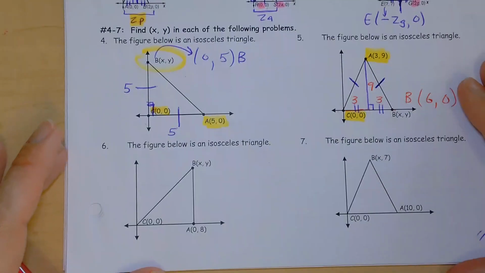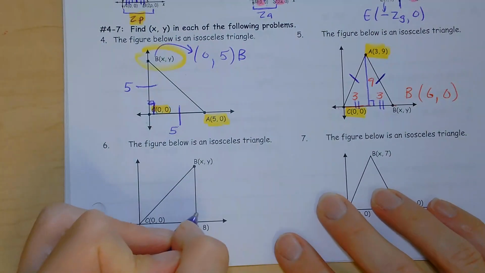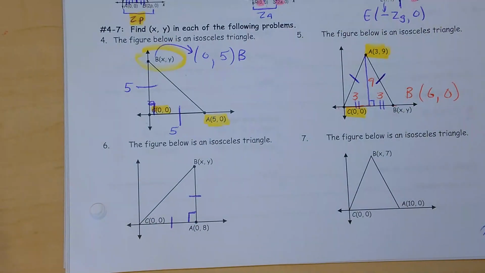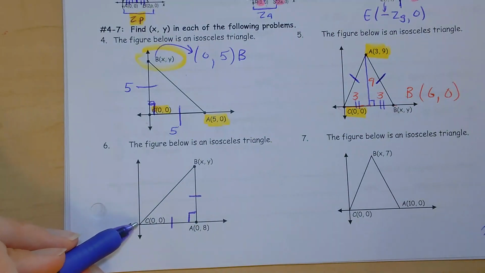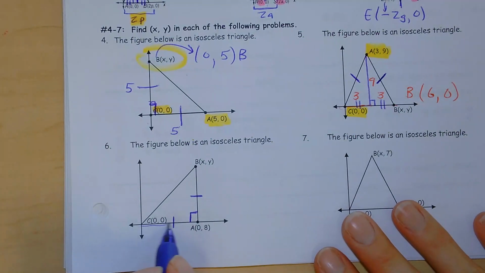Okay, 2 more. Number 6. Again, an isosceles triangle, so I'm going to put the right angle here. They just made this oriented differently. They used the origin in a different way for this triangle and flipped it around. So we're going to look at how long this side is.